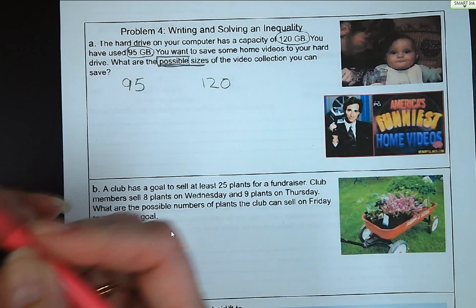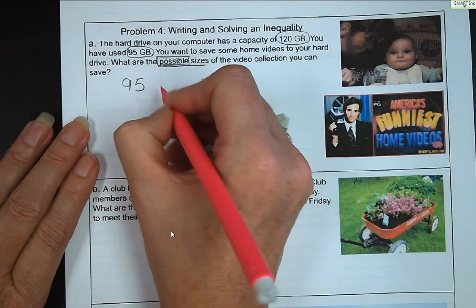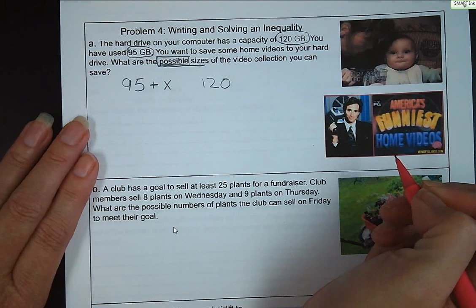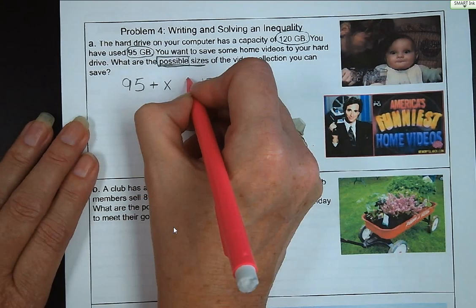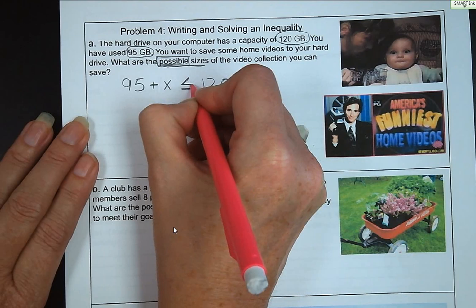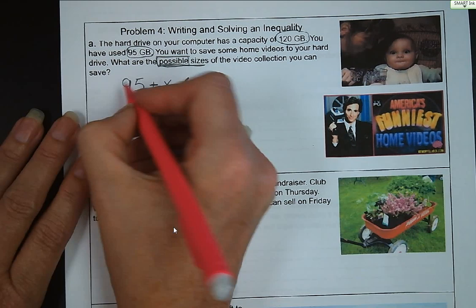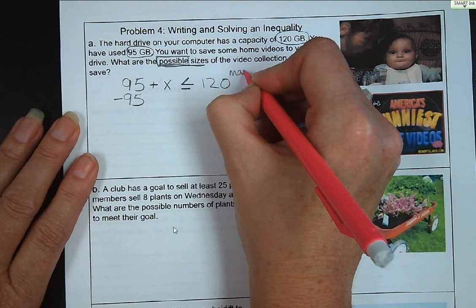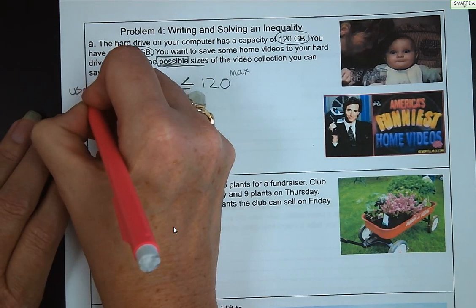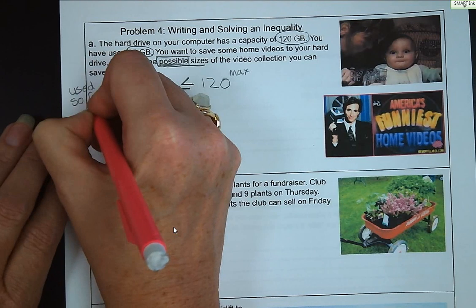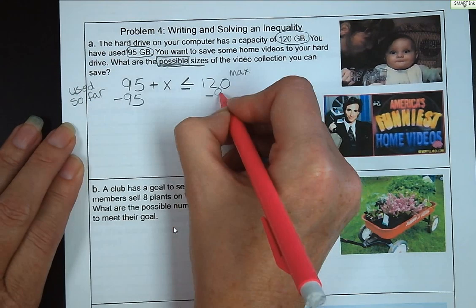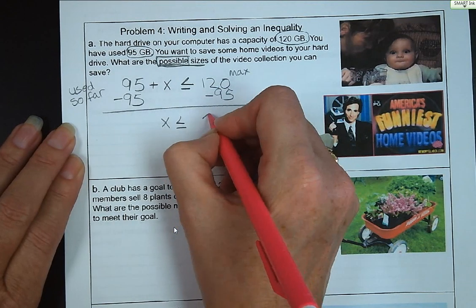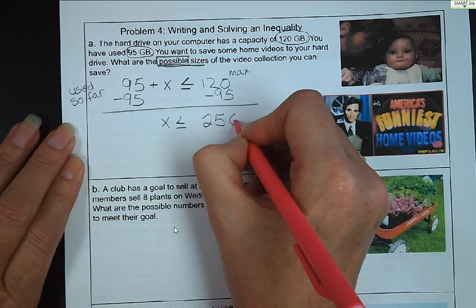So we're starting off with 95 gigs. We are adding our x, which is our amount of videos, and that's going to be less than or equal to 120, because the maximum size we can have on the hard drive is 120. All right, so we're going to subtract 95 from both sides. We find that x is going to be less than or equal to 25 gigs.